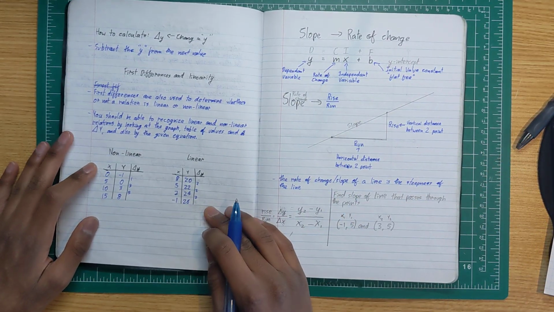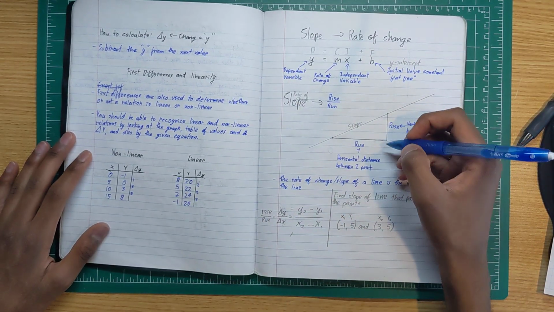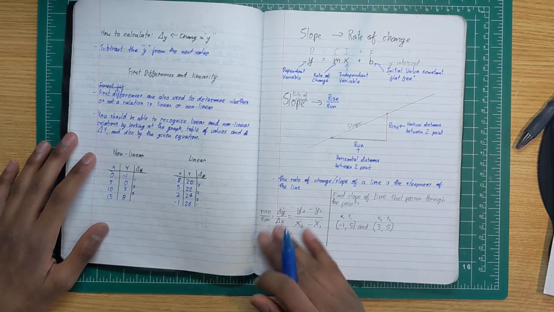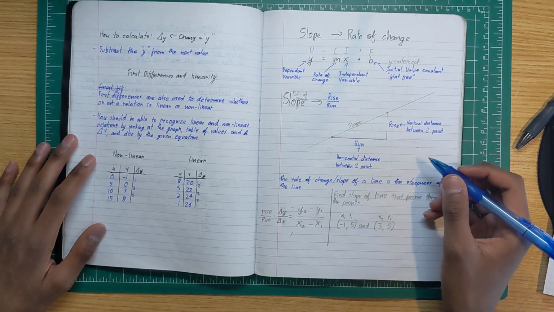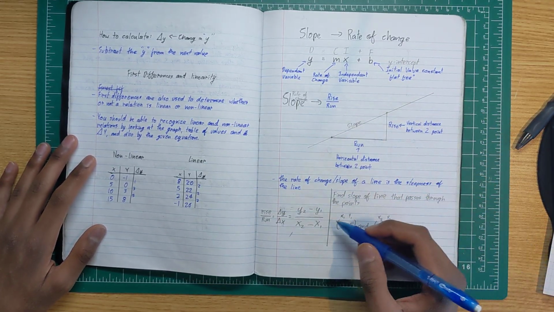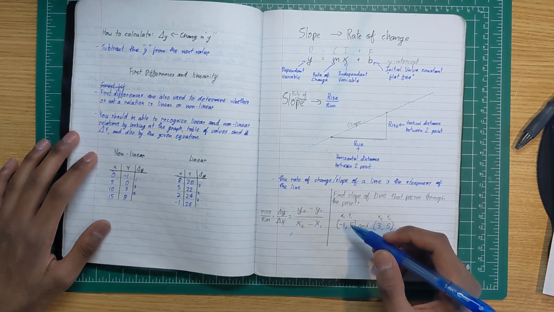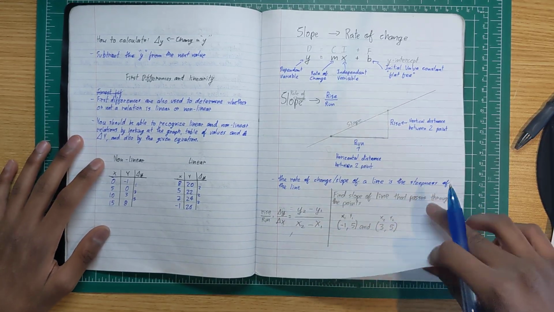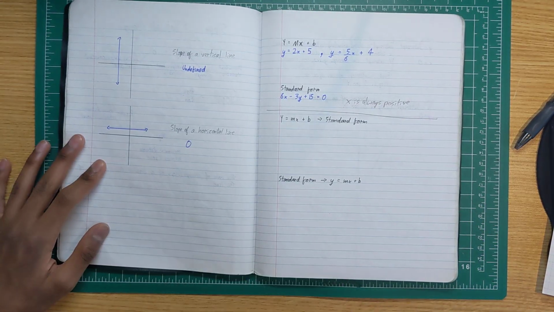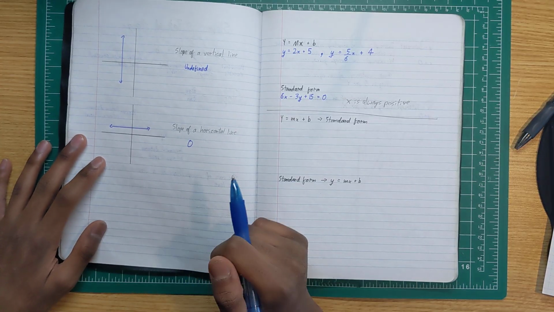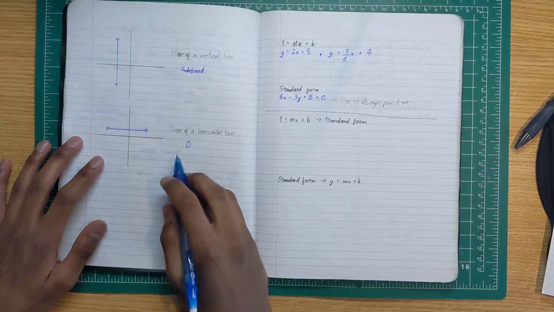You calculate slope by rise divided by run. You take 2 points and y2 minus y1 divided by x2 minus x1. All right. A vertical line, its slope is undefined, but a horizontal is 0.